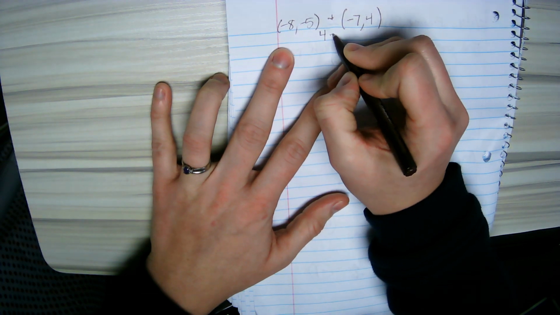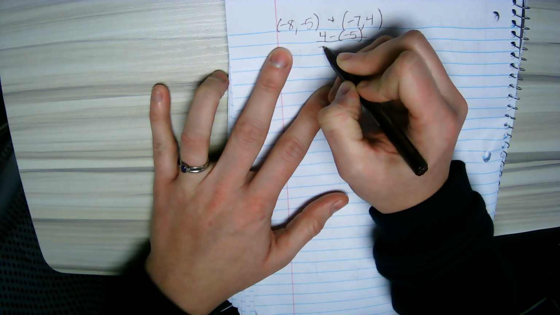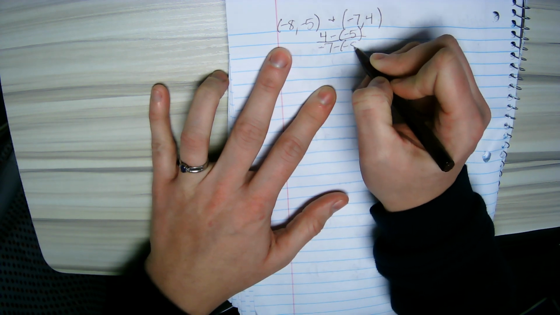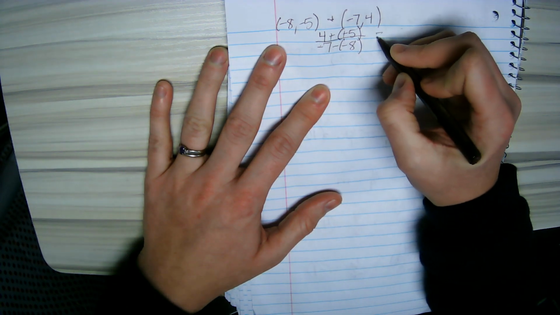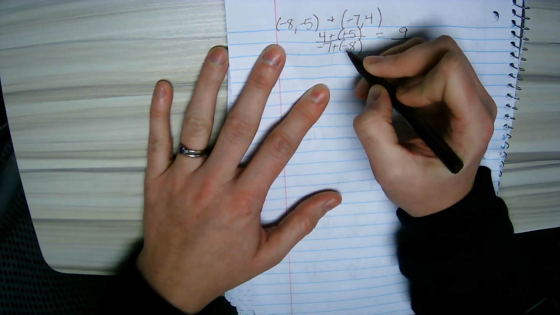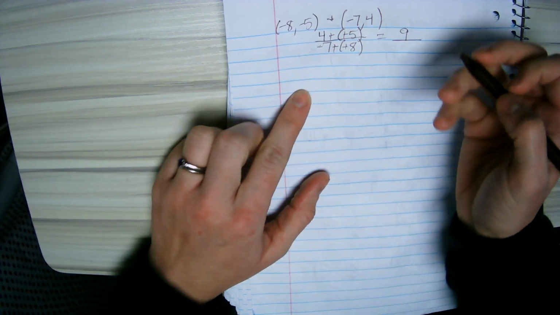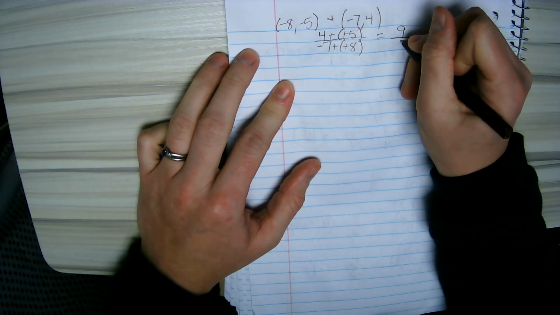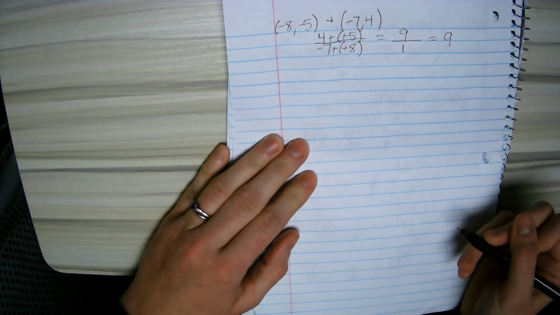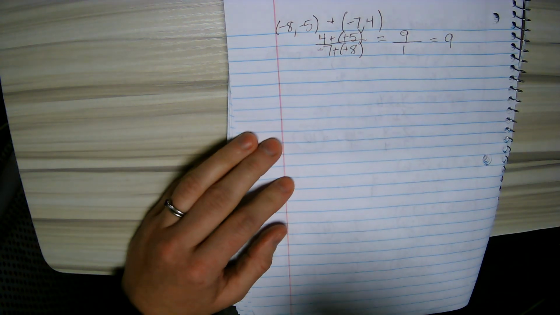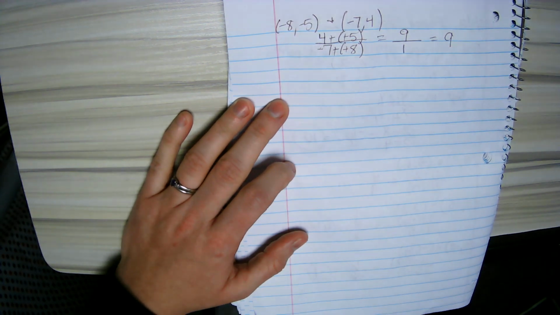So 4 minus a negative 5 on top. Negative 7 minus a negative 8 on the bottom. So we're adding the opposite on top. We're adding the opposite also on the bottom. Our signs are different now, so we find the difference. 8 minus 7 is 1. Our bigger number is positive. 9 divided by 1 is just 9. Okay? It's a pretty steep slope. Up 9 over 1, right? Excuse me.